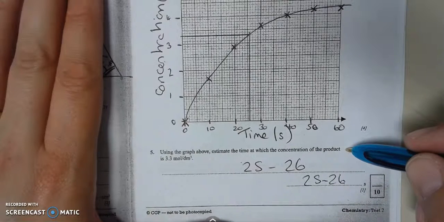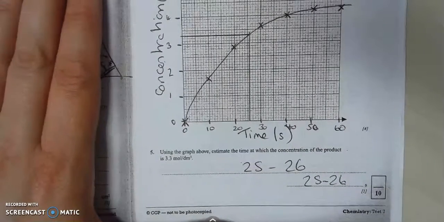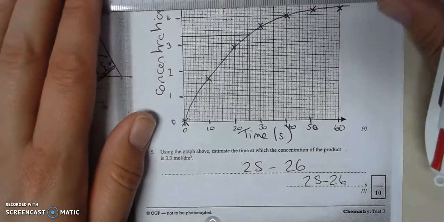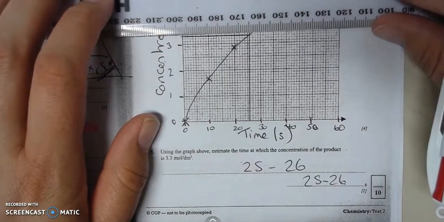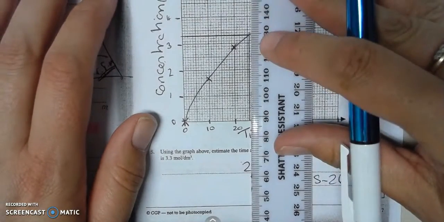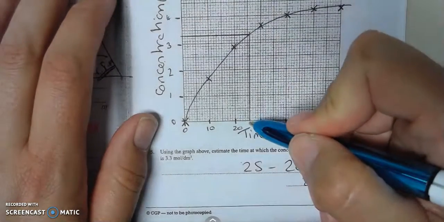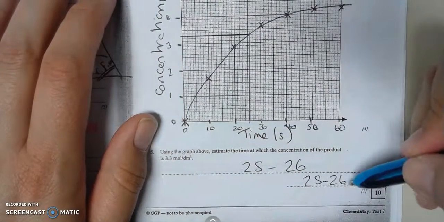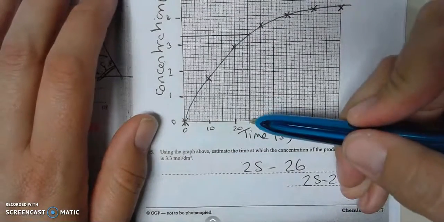Now, question 5 says, using the graph above, estimate the time at which the concentration of the product is 3.3 moles per decimetre cubed. So all I've done here is gone to 3.3. I've drawn a line across until it hits my curve, and then I've drawn a line down so that I can now take the time from there, and I can see that the answer is between 25 and 26.